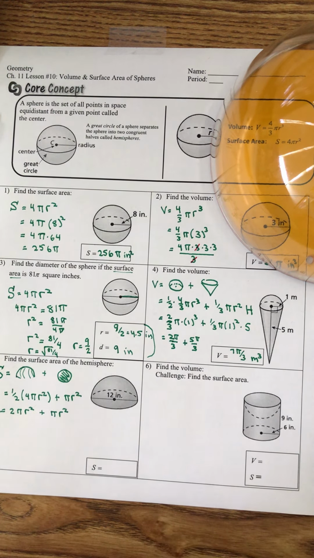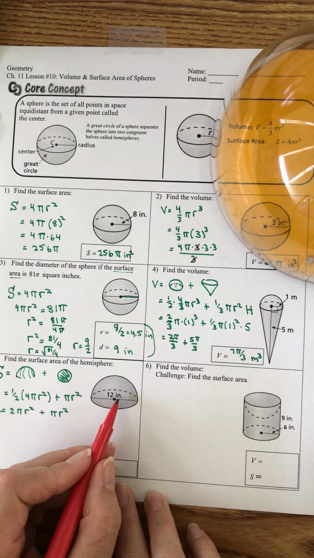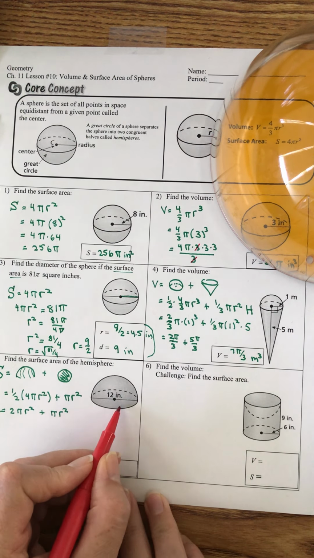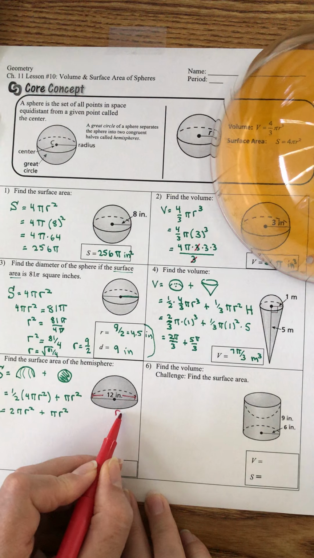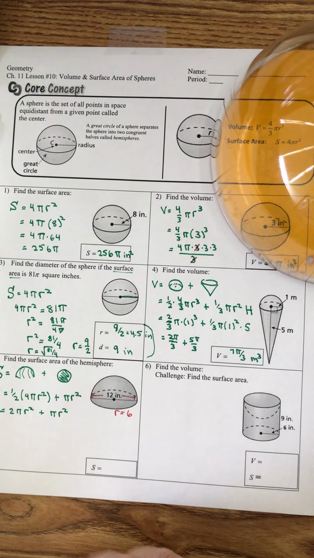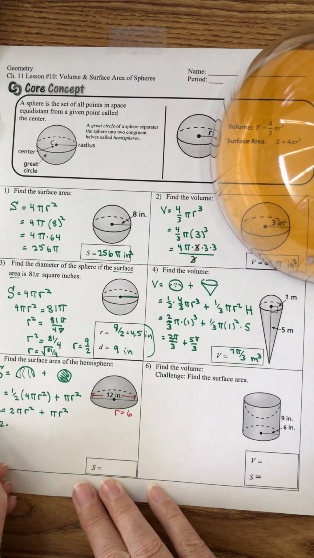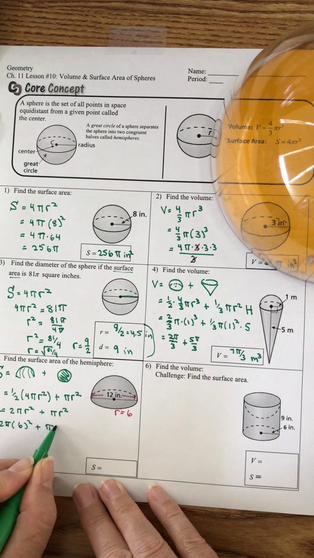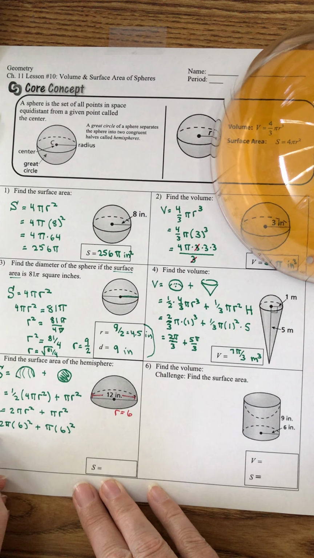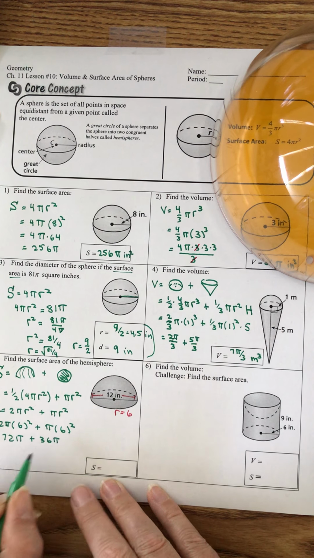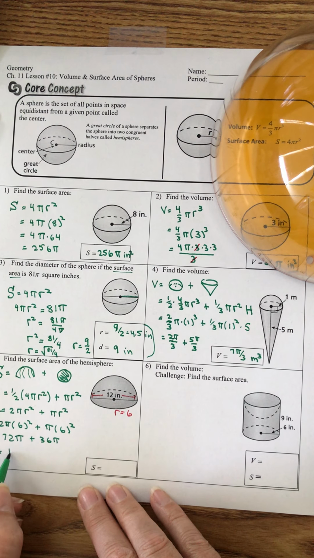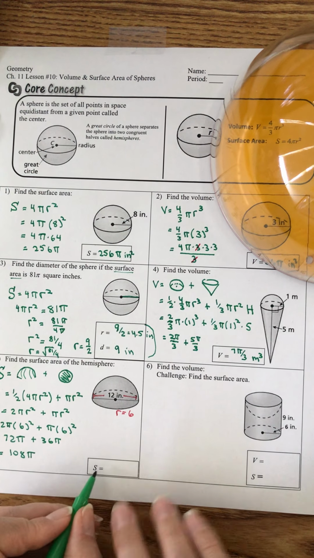One thing to watch out for on this problem and others is to make sure that you are given the radius. And if you're not, then just make a note of it, because this 12 is representing the diameter, and so then I know that the radius is 6. So when I substitute in here, I get 2 pi times 6 squared plus pi times 6 squared. 36 times 2 is 72 pi plus 36 pi ends up being 108 pi.